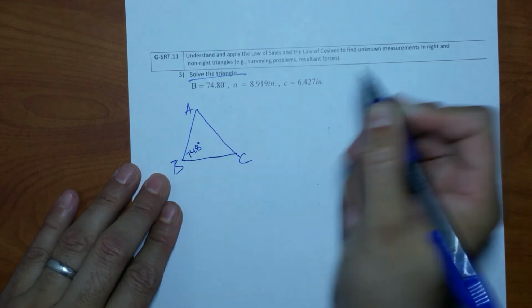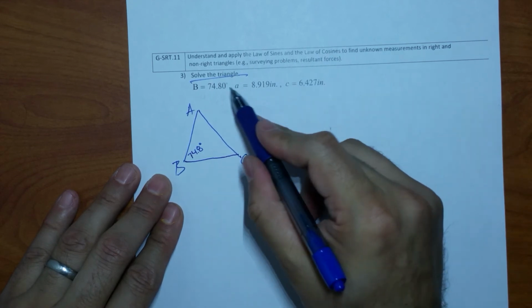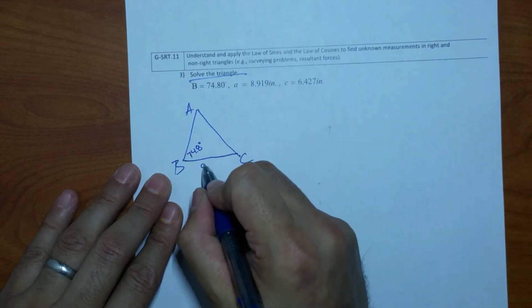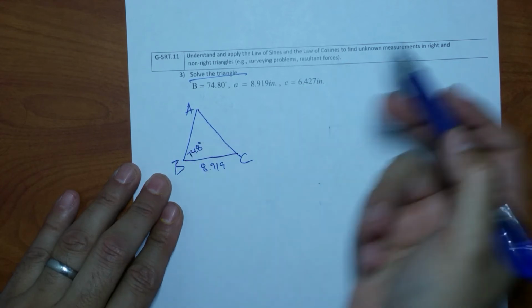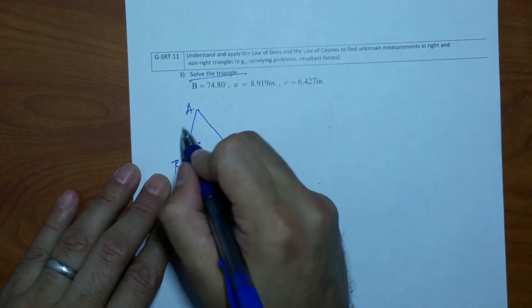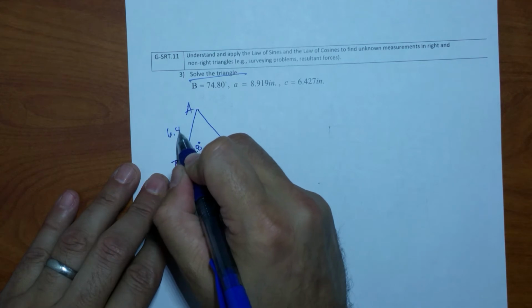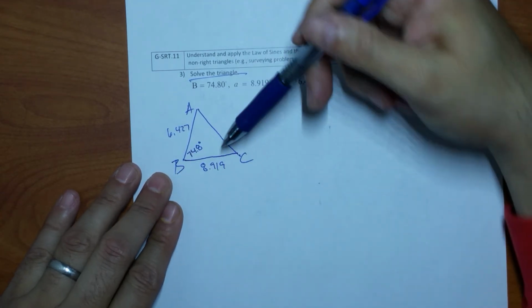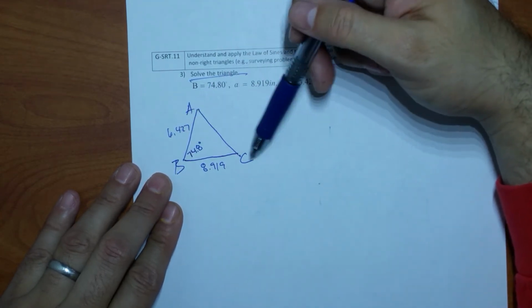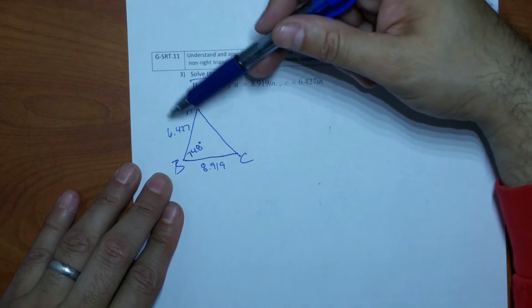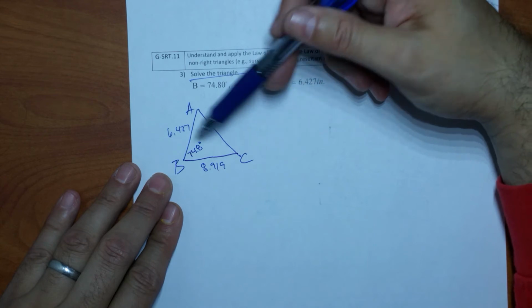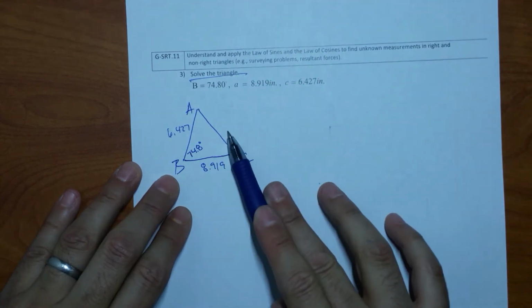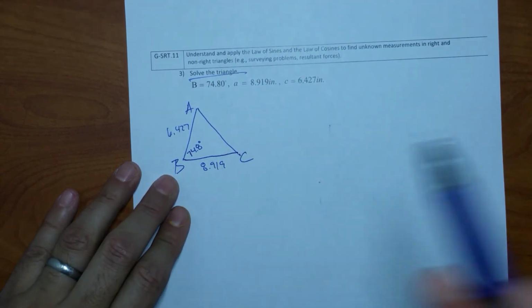74.8 degrees. This is little a, which is 8.919. Little c is over here, which is 6.427. Very good. So now, if you notice, I just want to identify again that big C is here, little c is over here. It's across from it. So if this is big B, that one is little b.